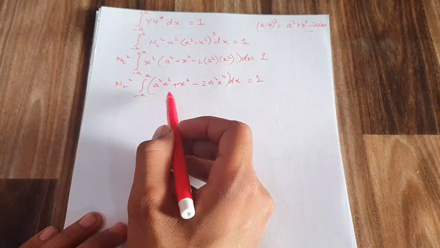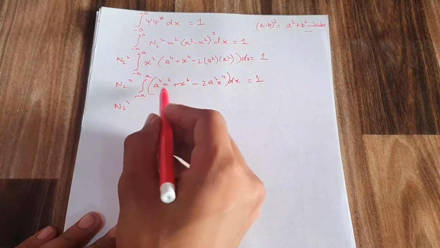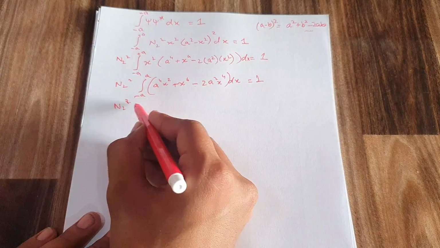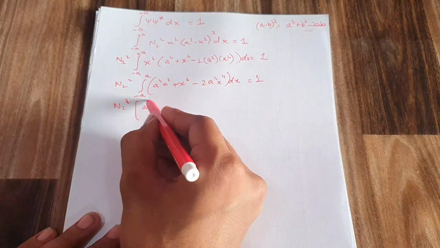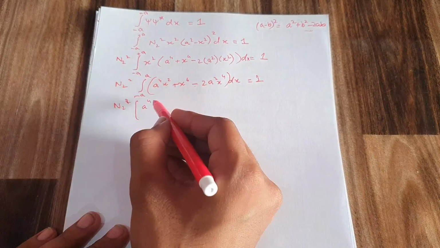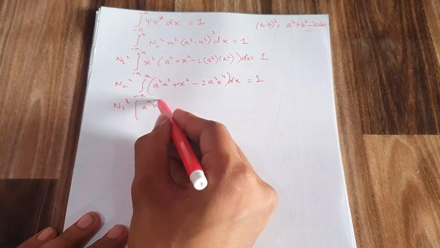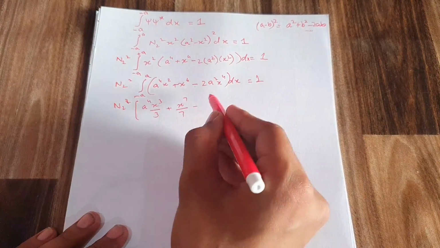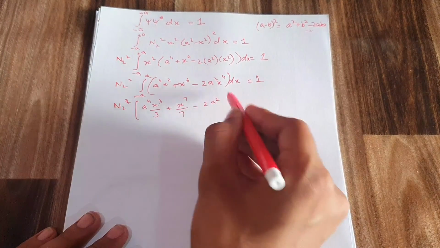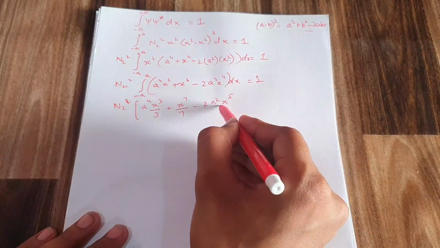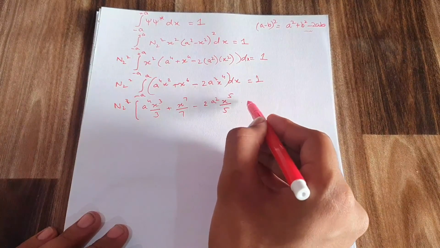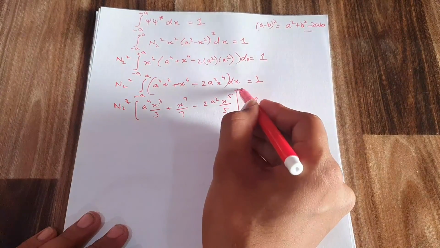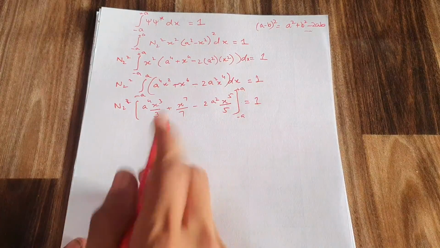When I apply the integration, you will know what will happen. This x^2 will become x^3 by 3. You know the rules of integration. This will become a^4, first of all, I will apply the integration. So this will become x^3 divided by 3, this will become x^7 divided by 7, and this will become minus 2a^2 times x^5 by 5, equal to 1. The limit was minus a to plus a, so here is the limit, minus a to plus a. So I have just applied the integration.